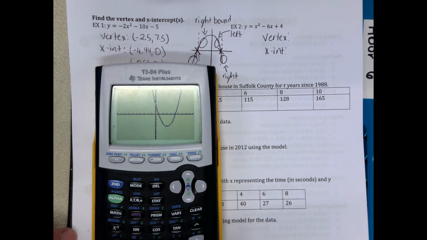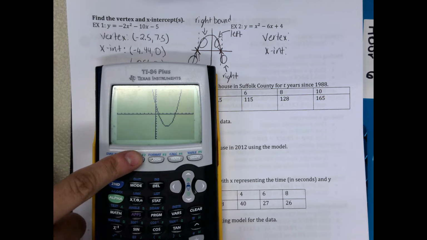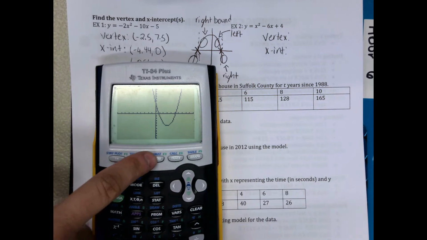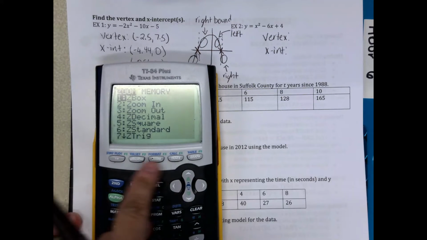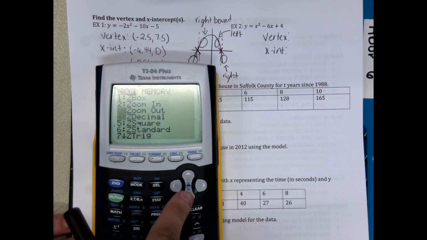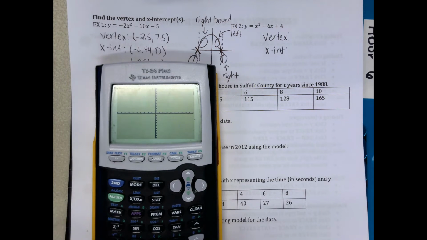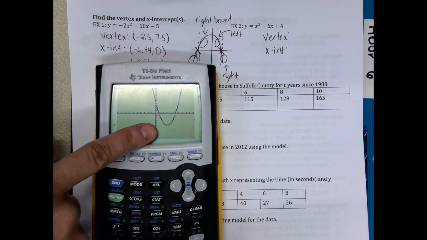Now, all of yours were fine because my other class did this. But anytime you need to change your scale to the standard, which is -10 to +10, you can always go to zoom. The zoom button is the third at the top. Then go to number 6, the standard. Press enter and it'll get you to that standard. That's just something if you need to, but a lot of times it should already be there.